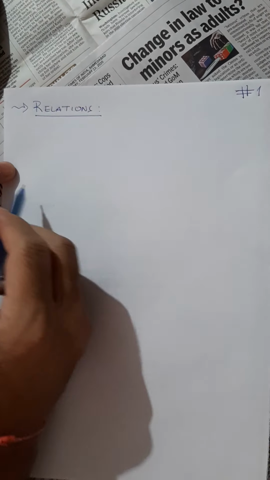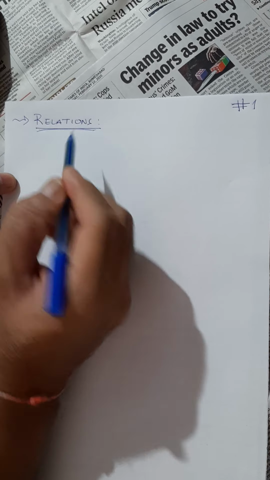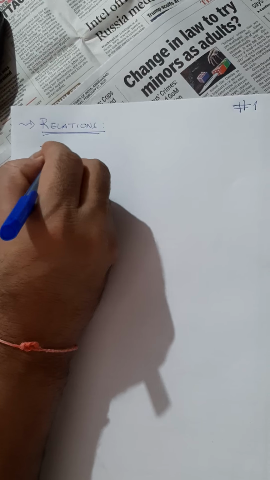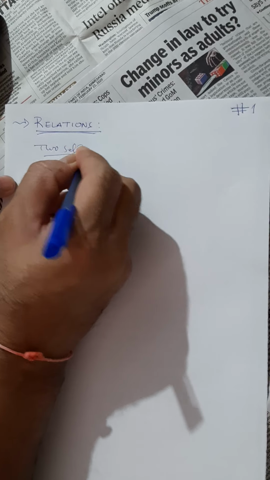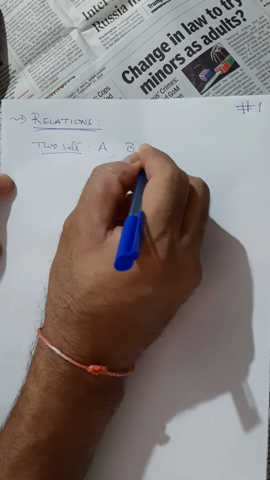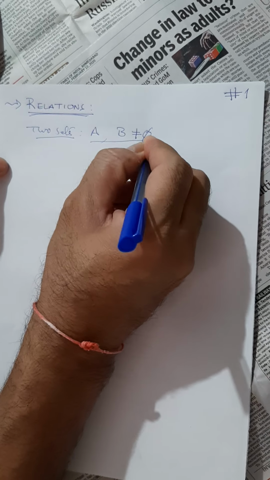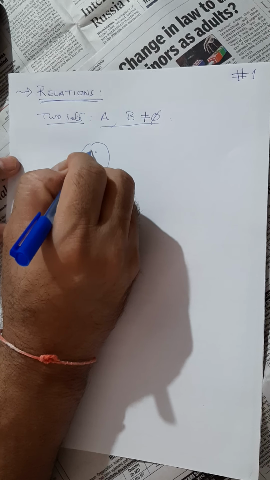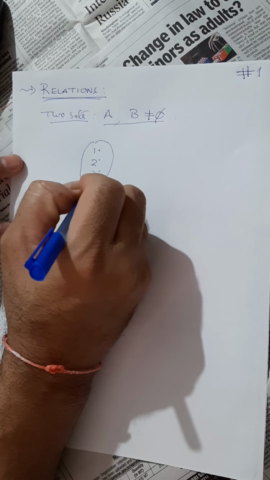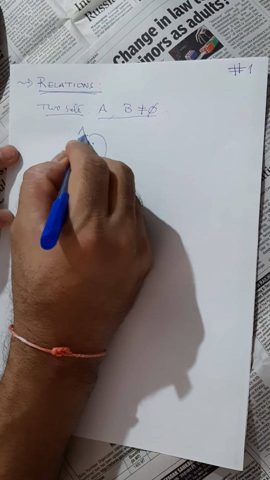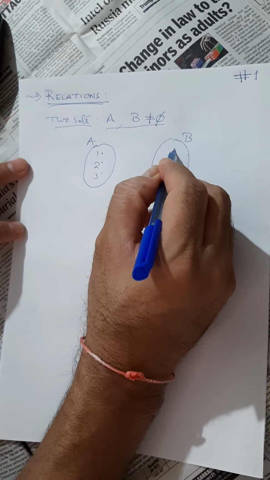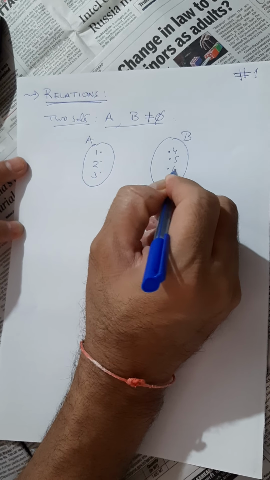Now we start the next point, which is about relation, a mathematical relation. We consider two sets, let's call them A and B. Both should be non-empty. Like I have one set here with some members, for example 1, 2, 3. This is set A. I have another set, for example B, with members 4, 5, 6, 7.